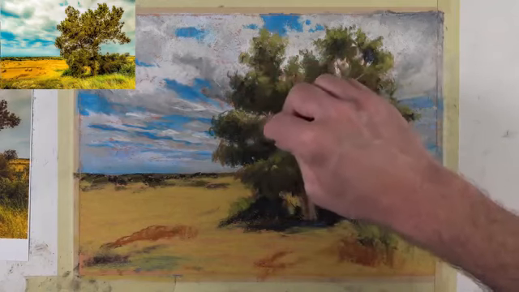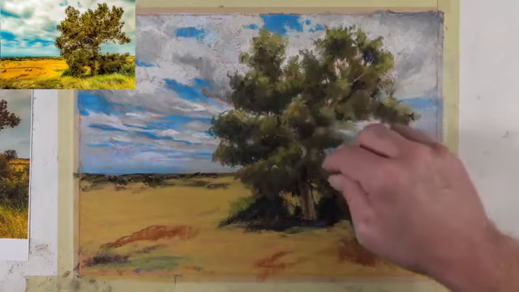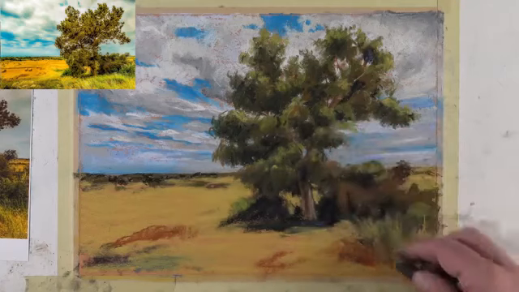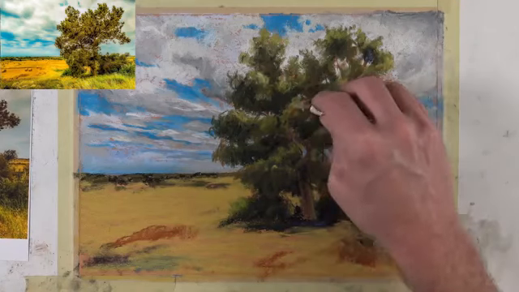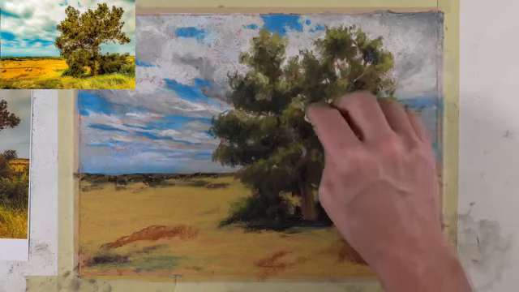We want these areas to appear dark green overall. We can still have some bits of blue show through, but we don't want the black to sit there by itself. As you can tell, the black by itself appears a bit unnatural.